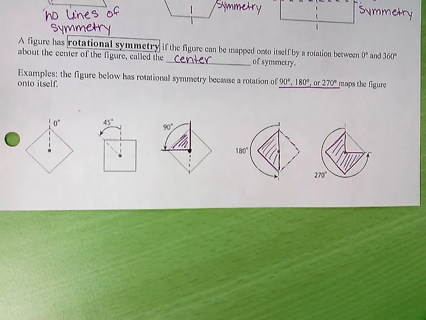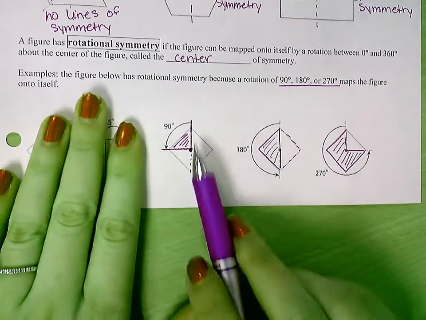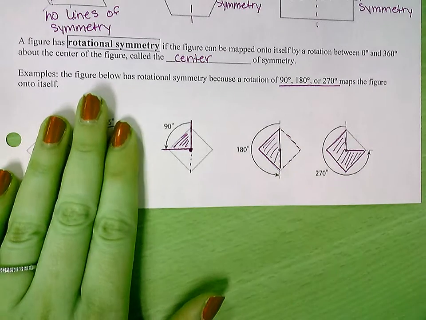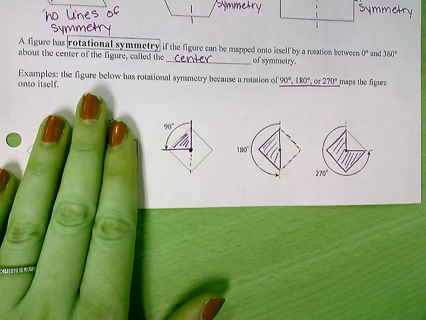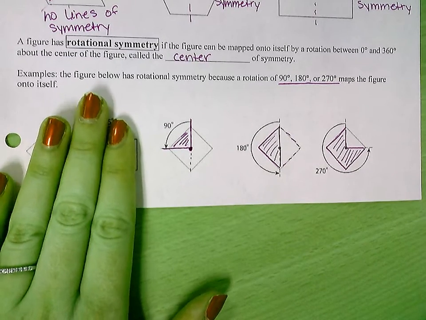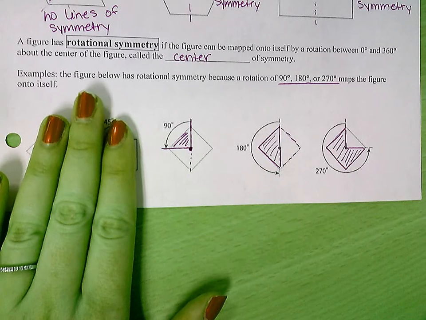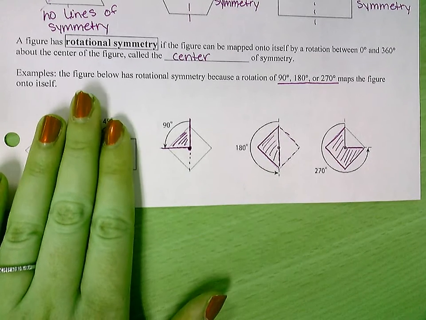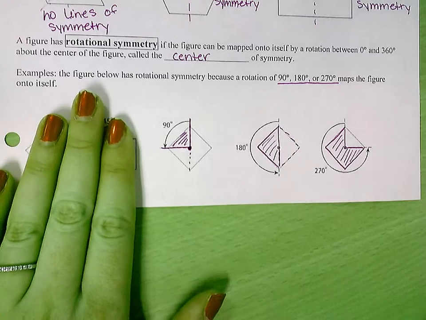Questions on that? Yes, Hadley? You can have like all of them, like you can have 90, 180, and 270, or is it just one? Yes, you can have 90, 180, and 270. 0 won't go anywhere, so there's that. And this 45 at the bottom, don't count that one. That one won't map onto itself. That's why I started with 90.